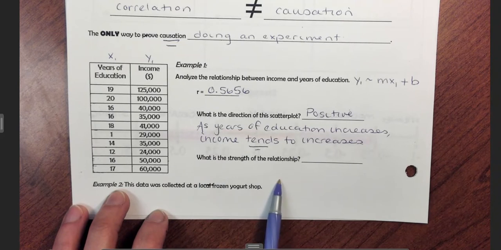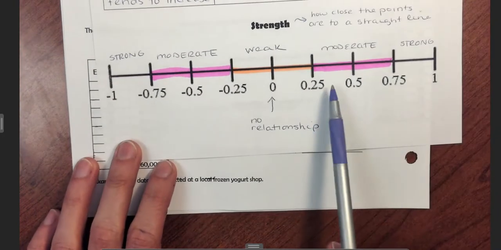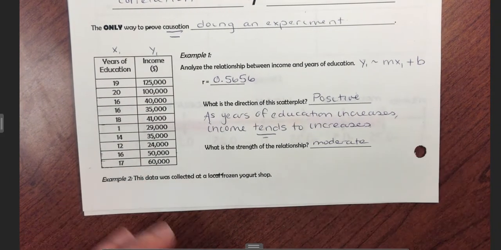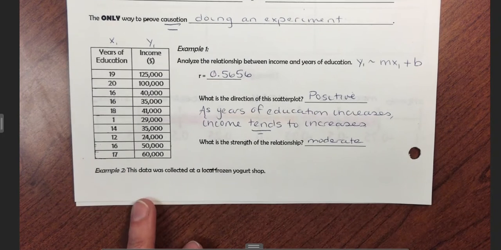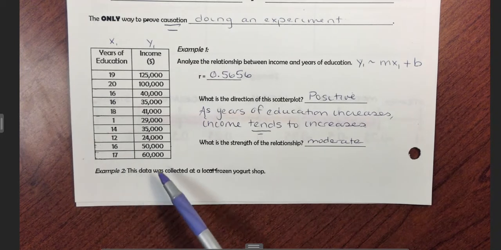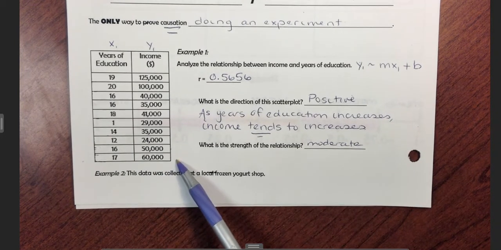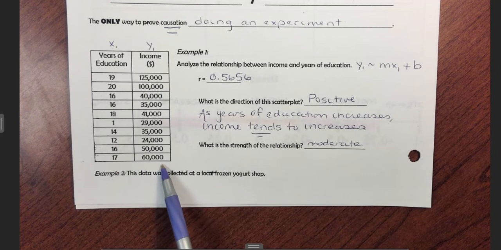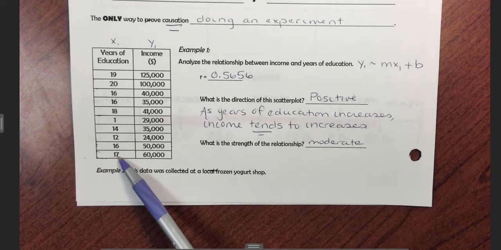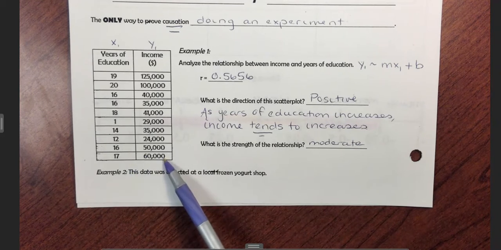And what strength is this relationship? Well, if I go back to my scale, 0.565 is right here, so we're saying this is moderate. So it's a pretty strong relationship. It does seem that one might somehow be related to the other. It does not mean that one causes the other. We would have to do an experiment. All we know is that years of education might have something to do with income.